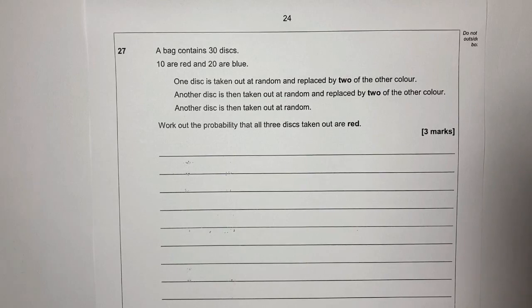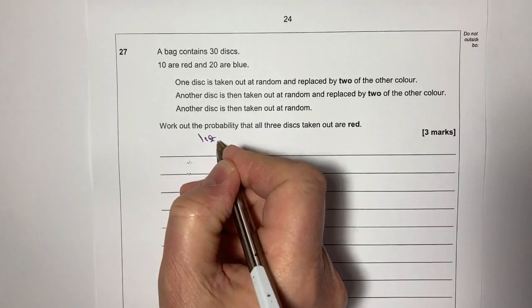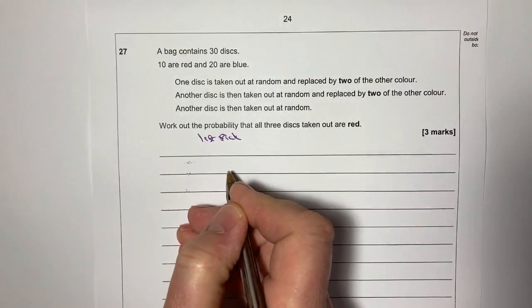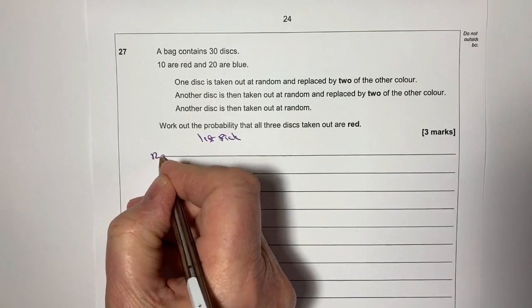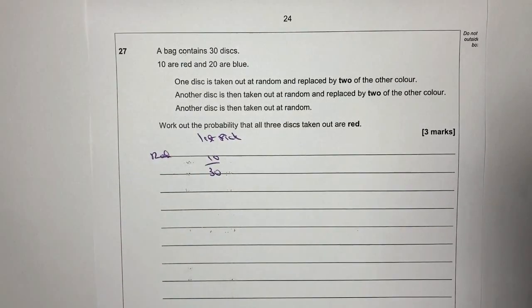Okay, so what we're saying is that initially on the first pick, for red, we've got a 10 out of 30 chance of picking out a red. Well, that's easy enough, isn't it?